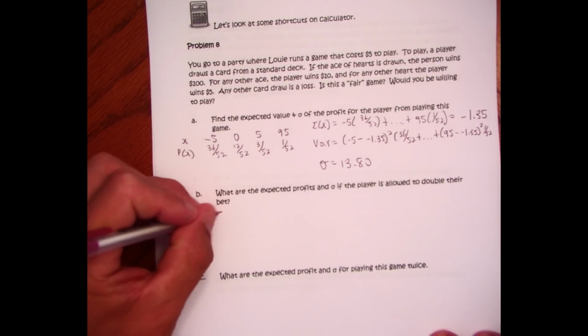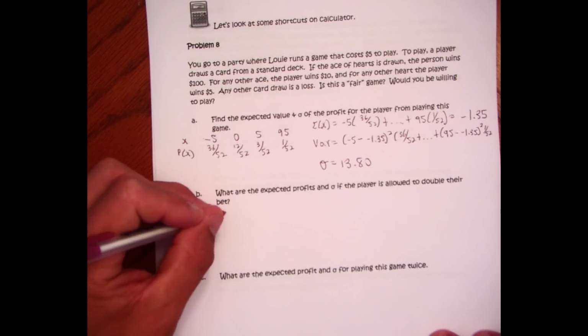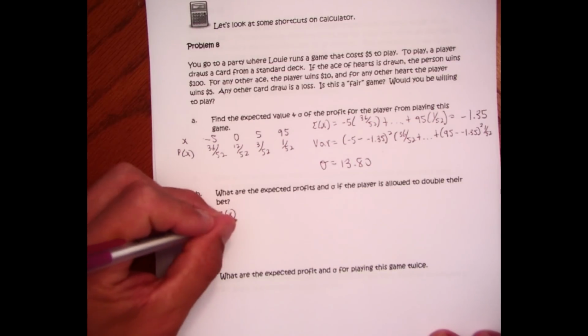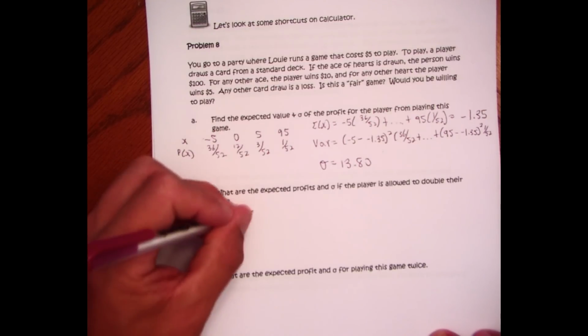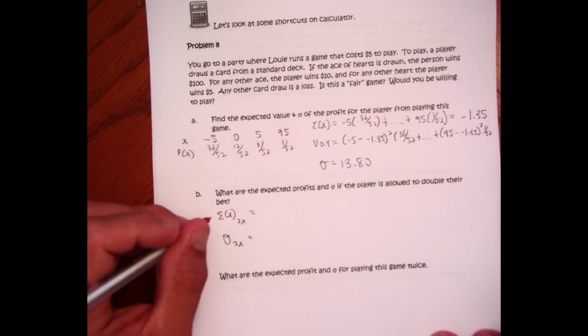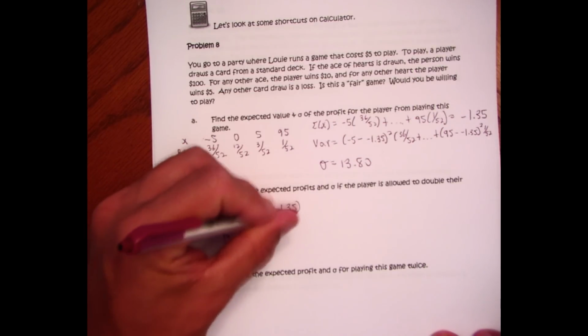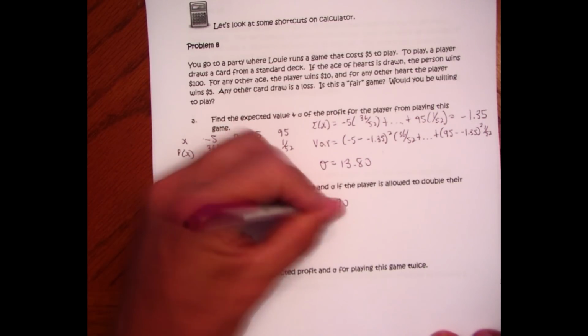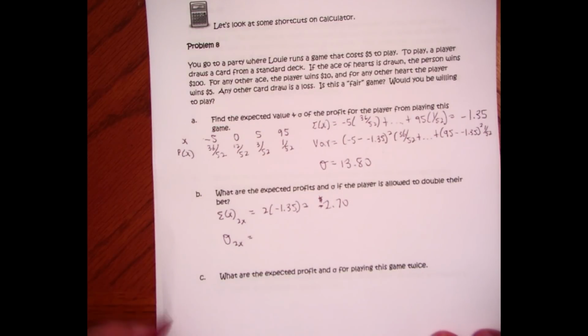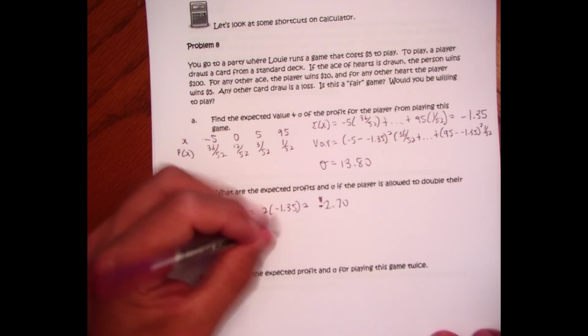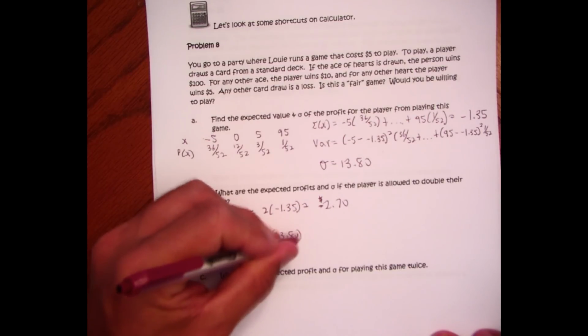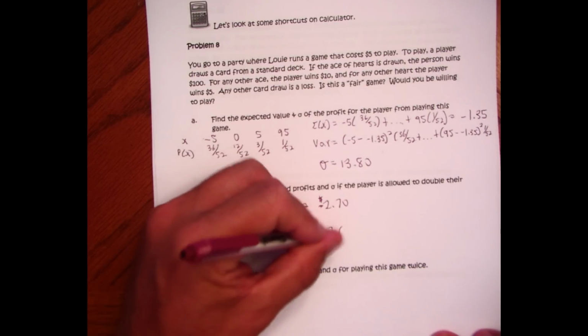Okay. So what if they double their bets? So what's the expected value, E sub x, if we double our bets? And what's the new standard deviation if we double our bets? Well, we're multiplying by 2. So guess what? On average, you would lose twice as much. So you would lose $2.70. And your standard deviation, you would have $27.60.